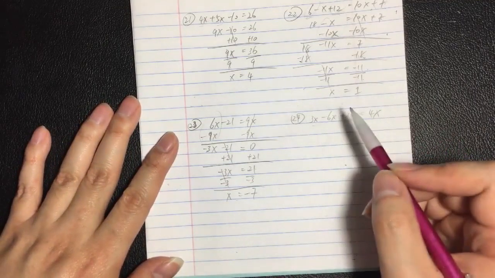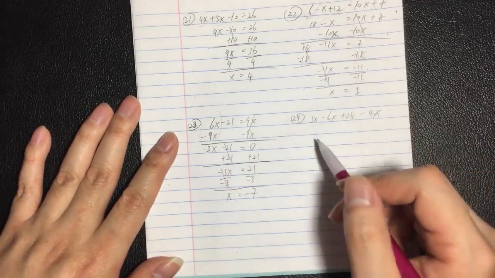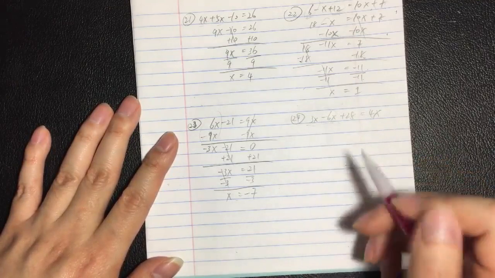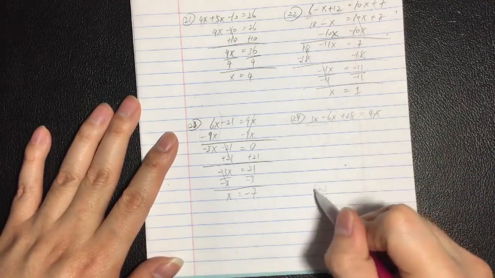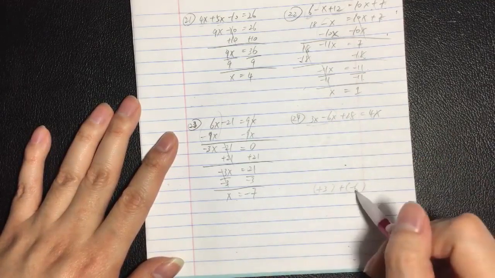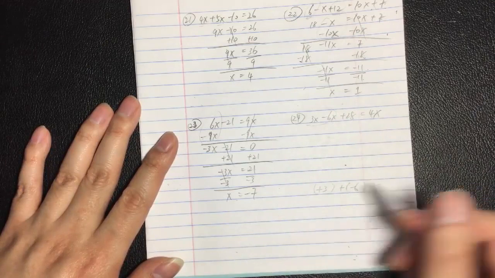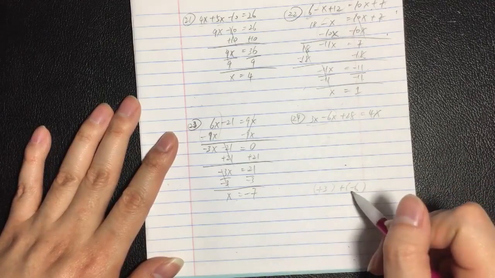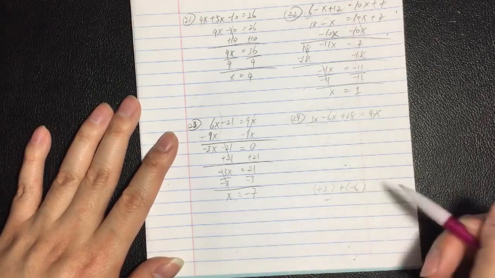When combining like terms, follow addition rule. We add the coefficients together, positive 3 plus negative 6. When adding two numbers with opposite sign, keep the sign from the number that has larger magnitude. Negative 6 has larger magnitude, so I keep negative sign.